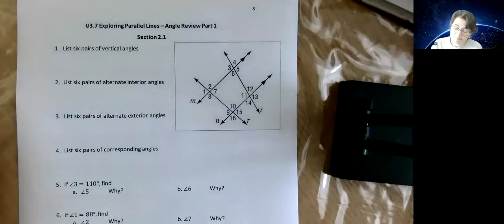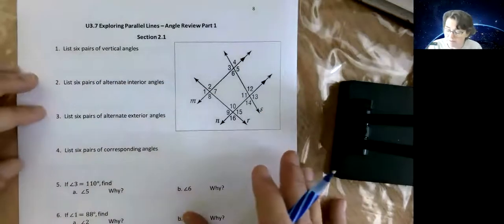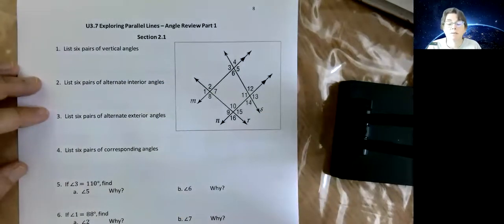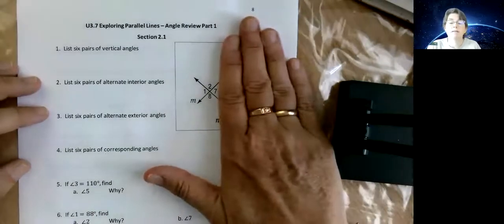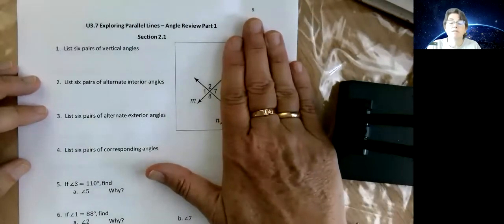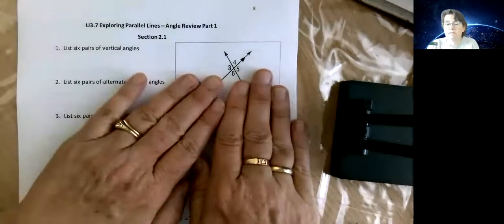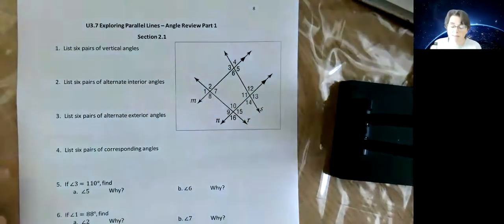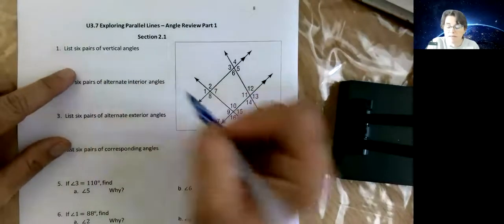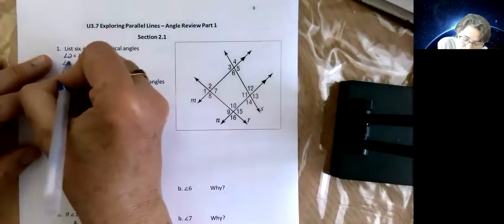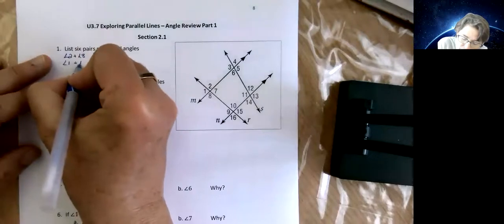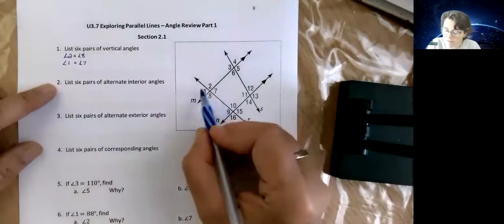And we're back. 6 pairs of vertical angles. Oh, look at the diagram. There's a whole lot of them. If I had sticky notes, one thing you can do again, I'll use my hand, is you can cover up parts of it and then just look at one part at a time. And it makes it a little easier. So vertical angles are right across from one another. So 2 and 8. Angle 1 and 7. So that's all the ones in that section.